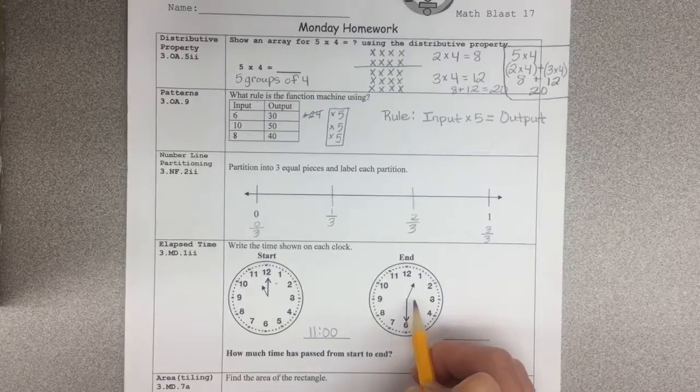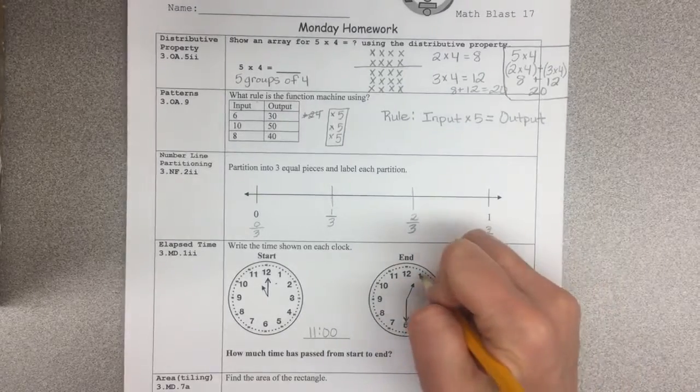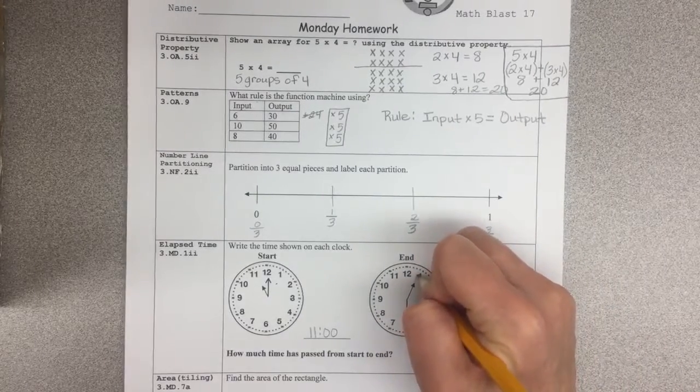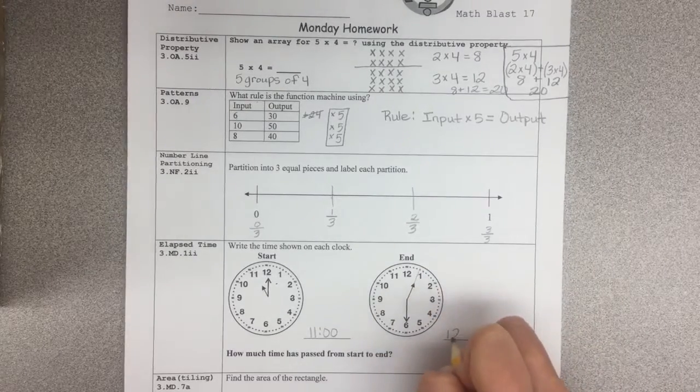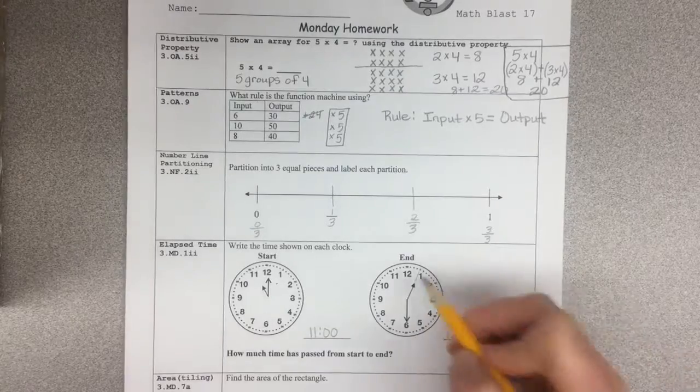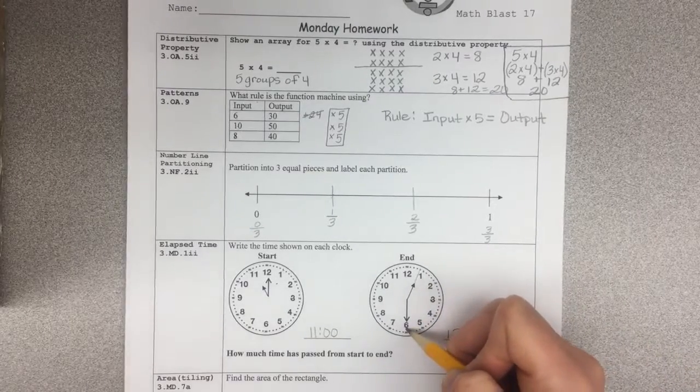When I look at the end clock, the shorthand has not quite reached the 1. It has passed the 12, but has not reached the 1. So we're still in the 12 o'clock hour. And when I look at the minute hand, it's at the bottom of the clock.